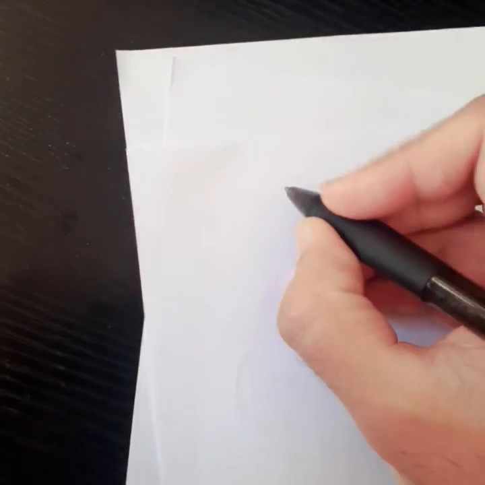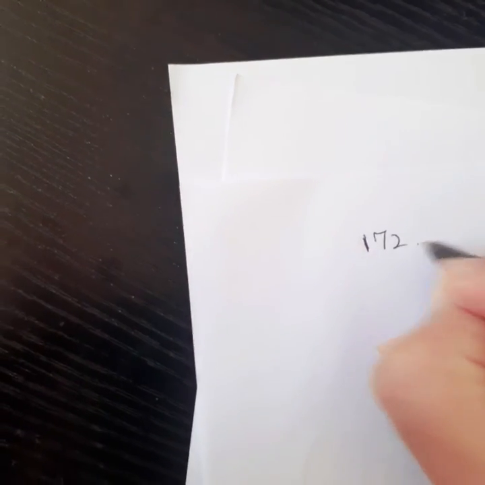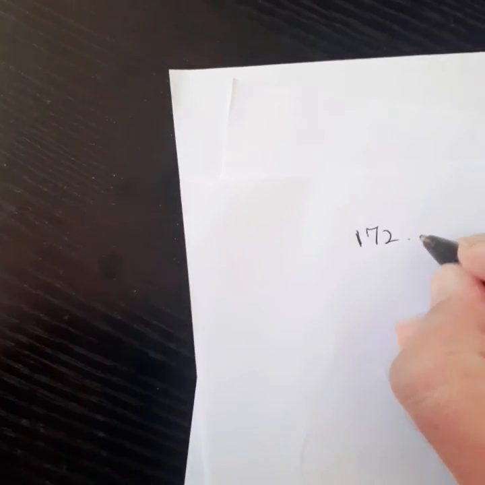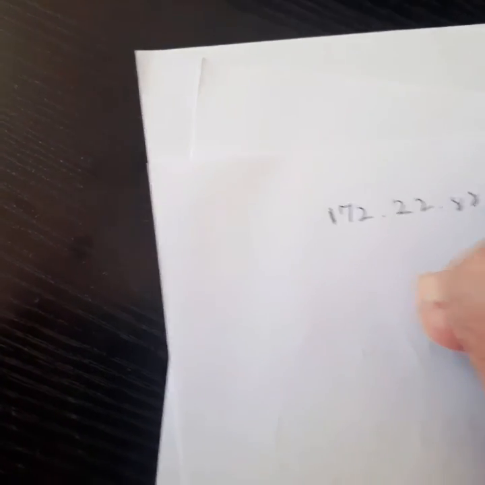Let's move forward. As you know, we were finding out the valid host ranges and the network. The network we have just found out after our IP ranges is 172.22.88.0.